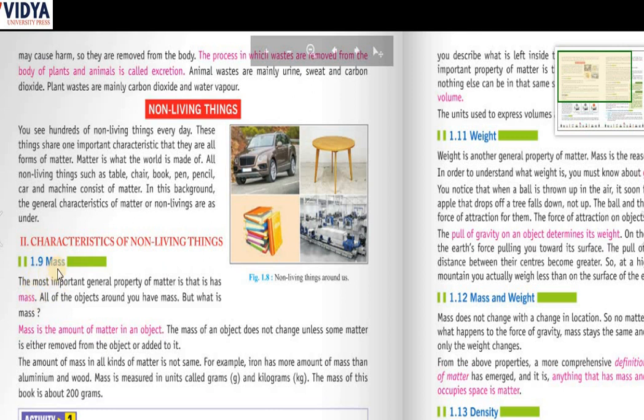First is mass. The most important general property of matter is that it has mass. All the objects around you have mass, but what is mass? Mass is the amount of matter in an object.